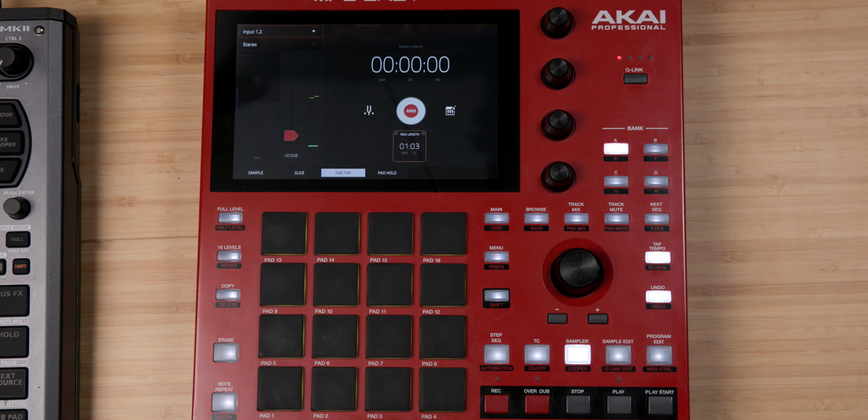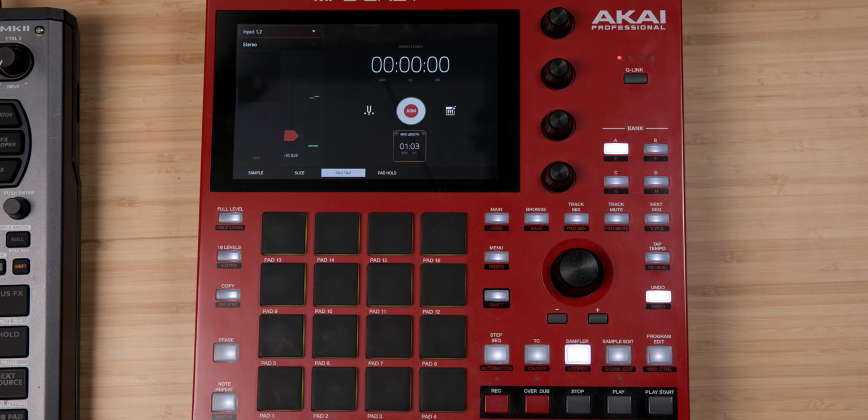Pad tap is my favorite way of sampling into the MPC. The reason why is because it just saves you so much time. But keep in mind that pad tap, the way it works, is sampling into your MPC and chopping up your samples at the same exact time. So you could eliminate the process of going into the sample edit, chopping up in the sample edit, and creating its own sample track after that. Like, you don't have to do that. In pad tap, you sample and you chop up at the same time.